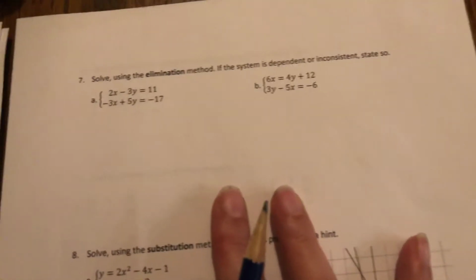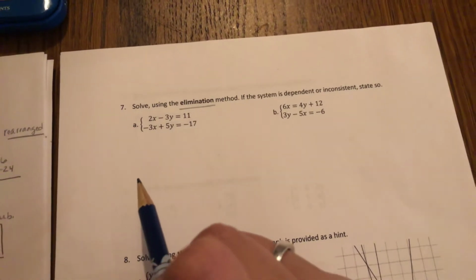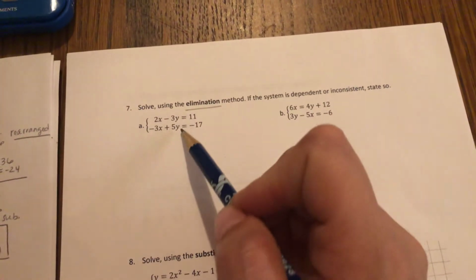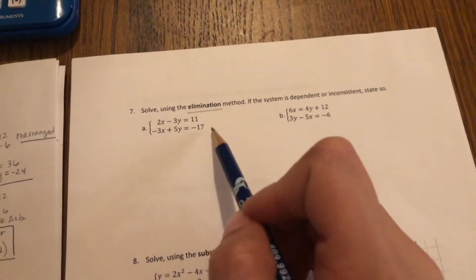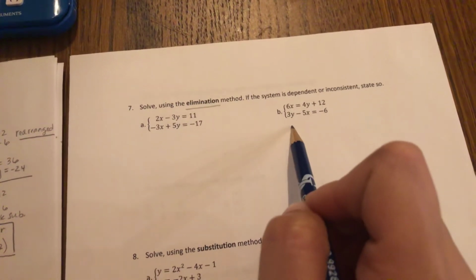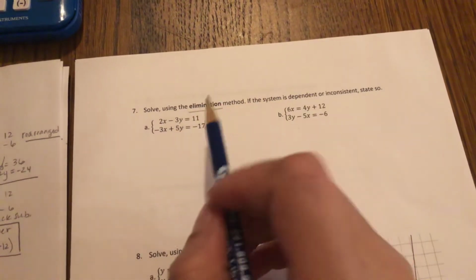Okay, so here we are solving a system using the elimination method. The elimination method essentially means your variables have to be lined up right on top of each other and your constants on the other side. This one is not set up in the right preference, so we're going to have to rearrange that one, but we'll worry about that in a minute.